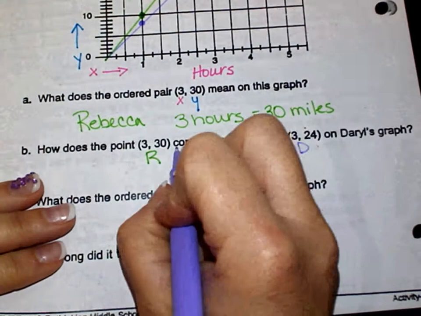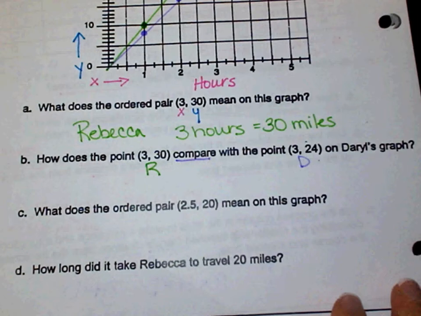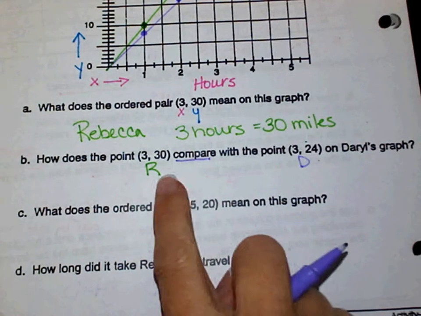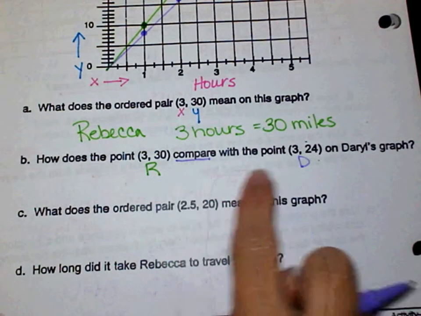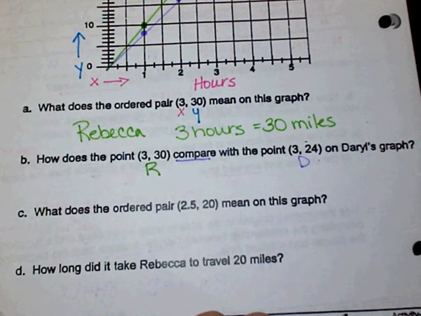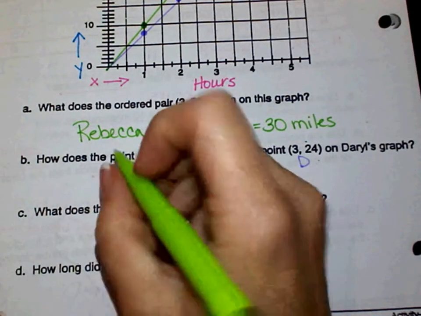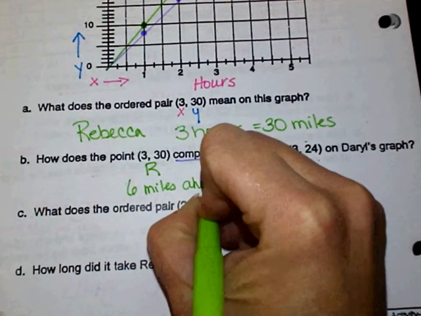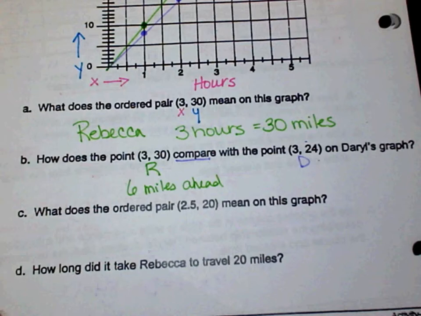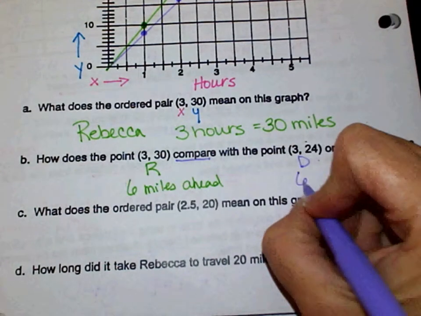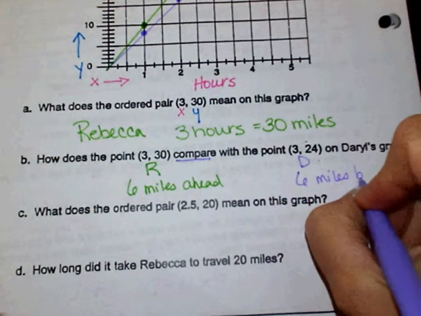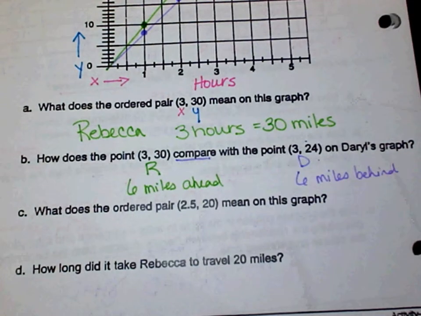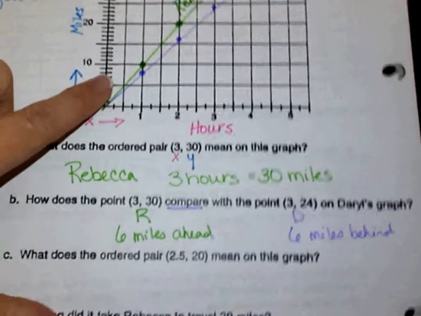If we're comparing, we're just making a statement. It can be that they are 6 miles apart. We could say Rebecca is 6 miles ahead. We could say Daryl is 6 miles behind. Any statement that just compares the two so that you're reading your graph accurately.